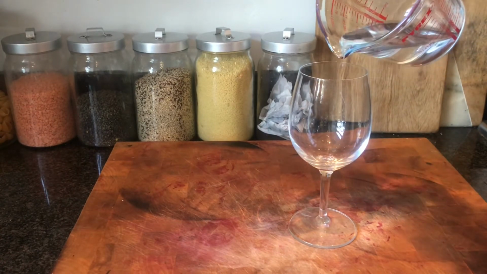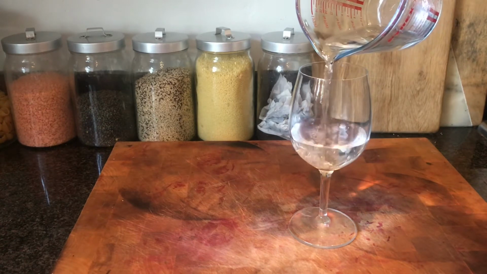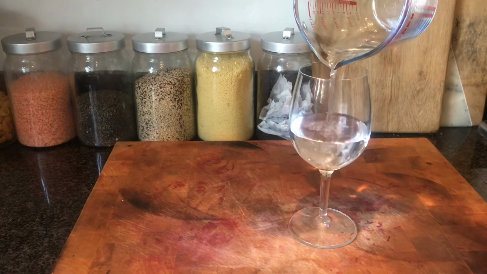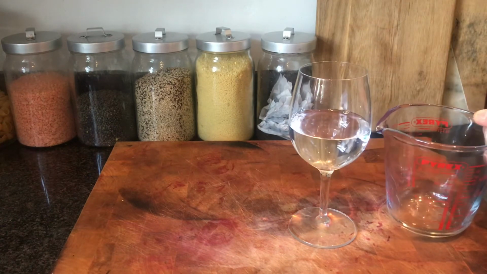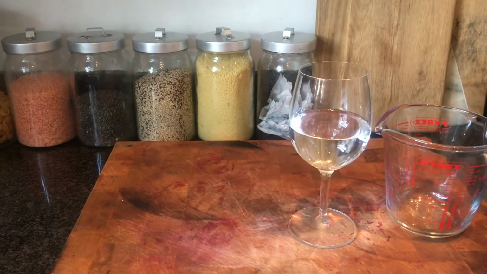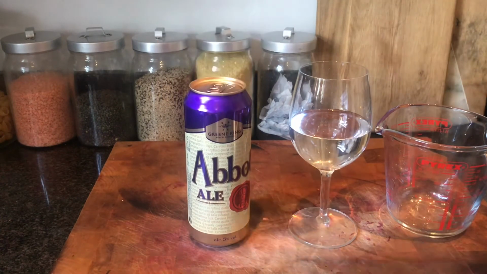Now the next one is a glass of wine. This is 125 ml, which is one small glass of wine. It's about 1.5 units of alcohol, and it's about 130 calories in one small glass of wine. So you can imagine those medium and larger glasses that we get.